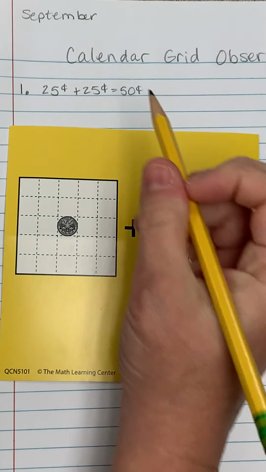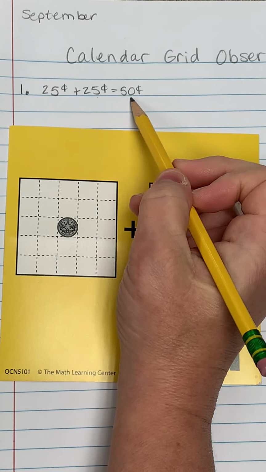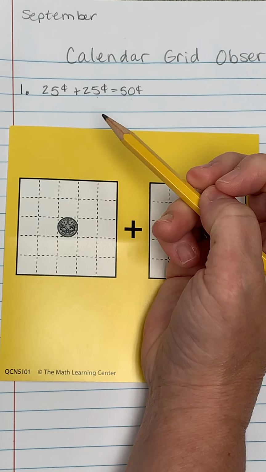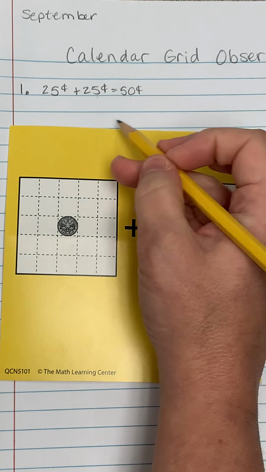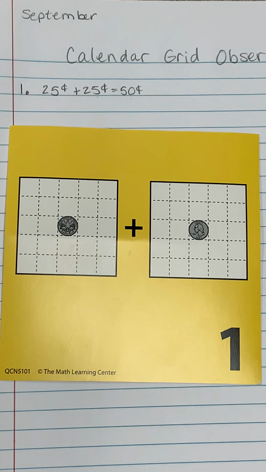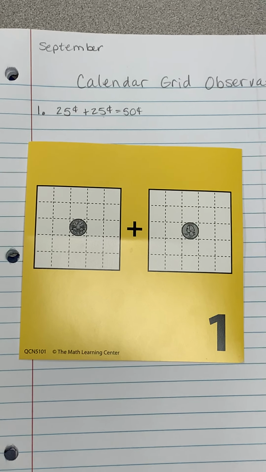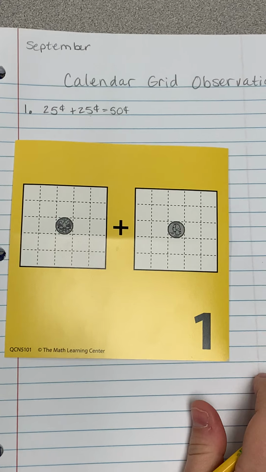Okay, we wrote down our 25 cents plus 25 cents equals 50 cents, but I told you there was another way we could also write that. For this first day, I'm going to go ahead and stretch it out. I'm actually going to use 2 lines. In class, we would usually put this all onto one, but I want to make sure you can see it on our screen, so we'll zoom back out just a little bit.